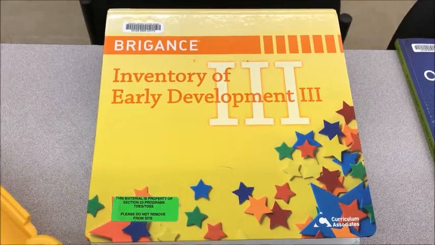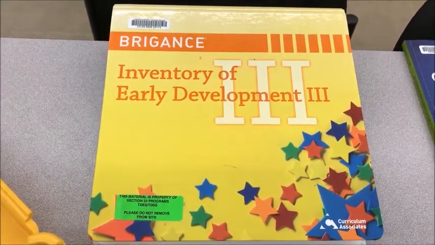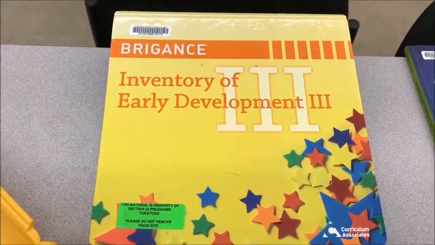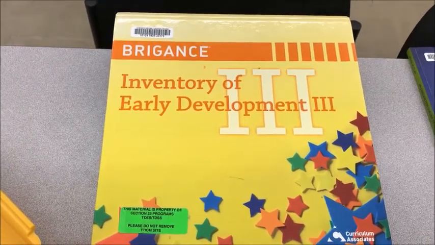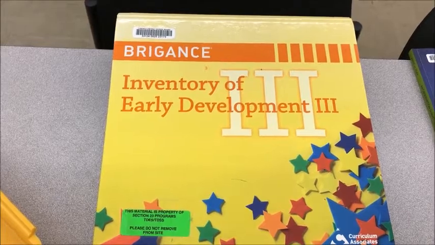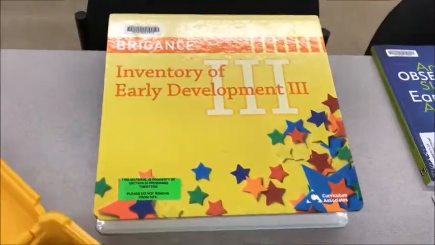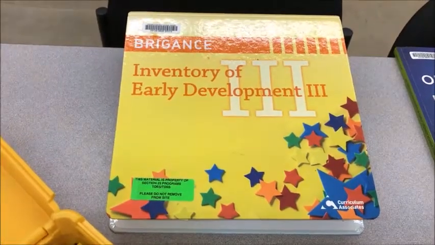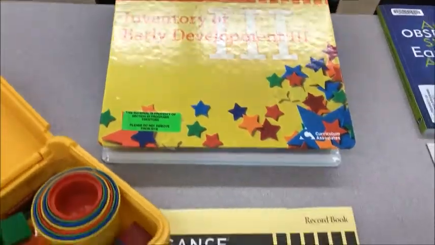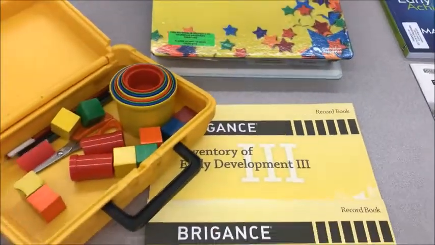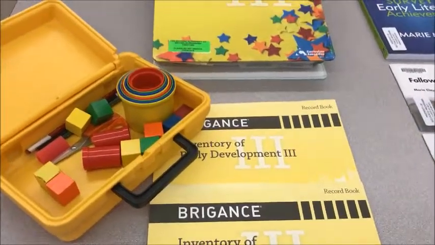The Brigance is an assessment tool that teachers use in our K to 12 complex cognitive disabilities programs. This assessment is used to establish a baseline, to establish goals for the students, and to track their learning over time. So like the other assessments we're going to talk about here, my main purpose of this assessment is to inform instruction.